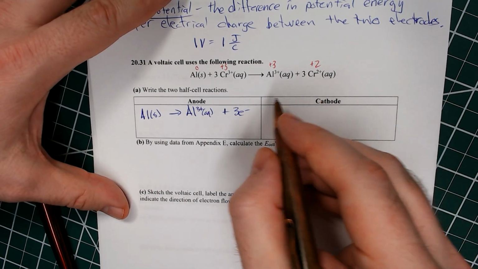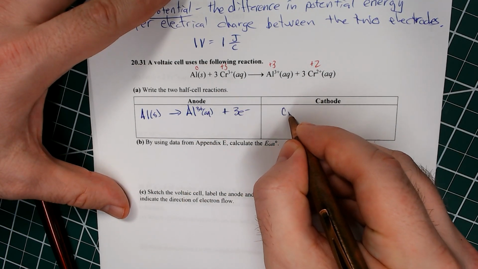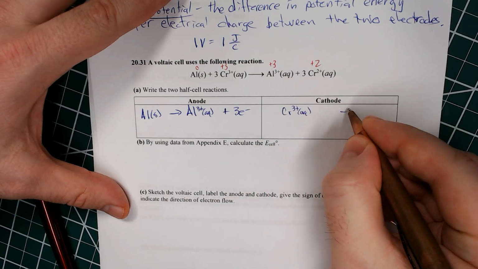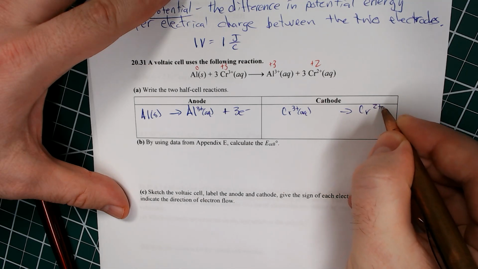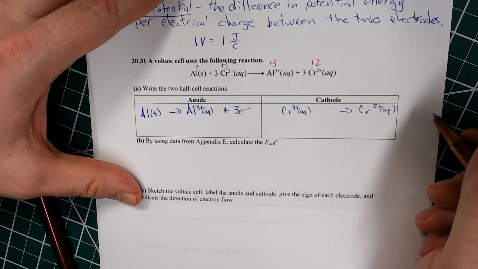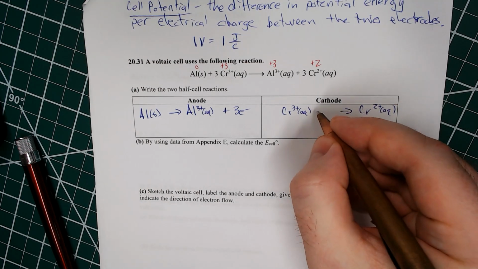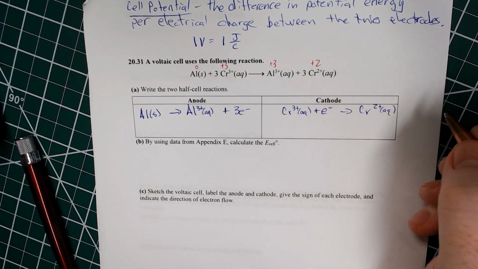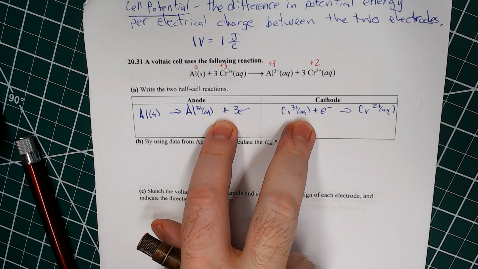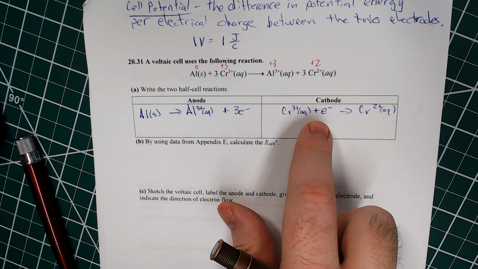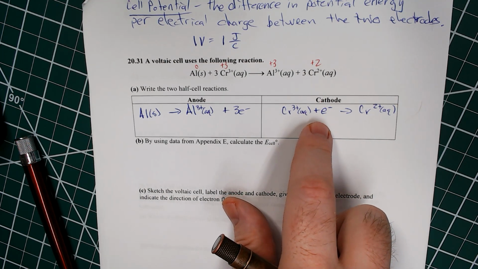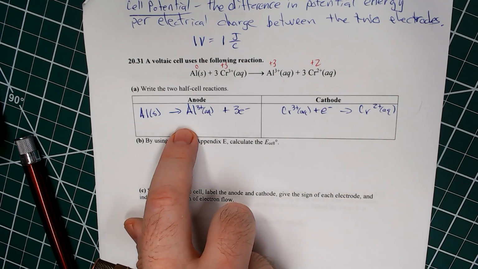For the chromium, we've got Cr3+ aqueous, and it is getting converted into Cr2+ aqueous. Well, the only thing we need to do here is to add an electron to the more positive side, so I'm going to add one single electron there. Now, of course, before we add those two equations together, we would have to triple this, but we don't want to triple the reduction potential.